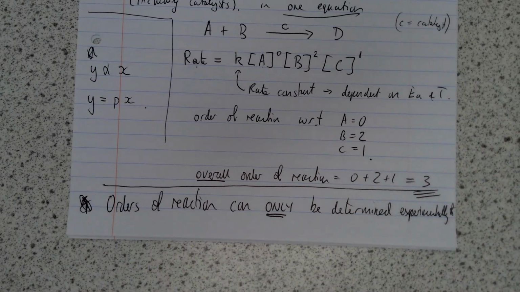You'll find out that if you double the concentration of something, the rate doubles, or if you double the concentration of something, nothing happens to the rate, or if you double the concentration of something, the rate quadruples. And those sorts of experiments will allow you to determine the order of reaction of things. And we'll do that all in due course.